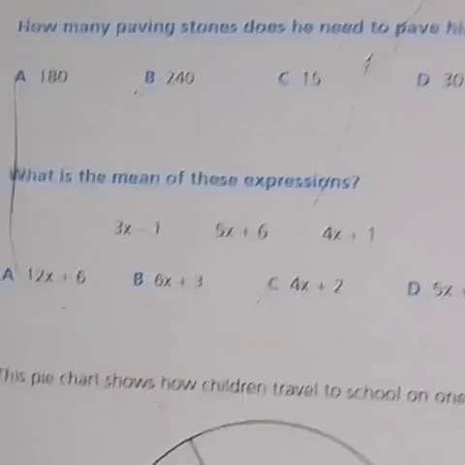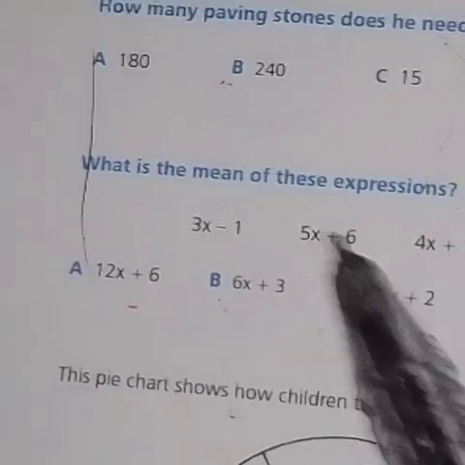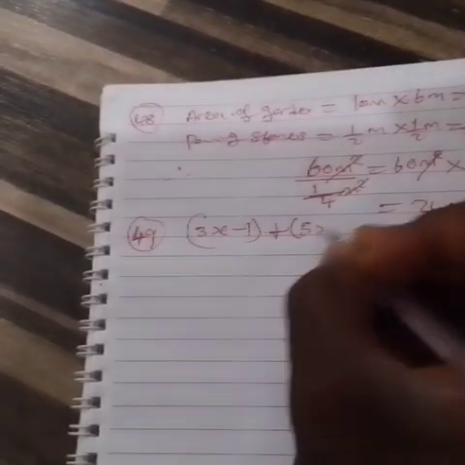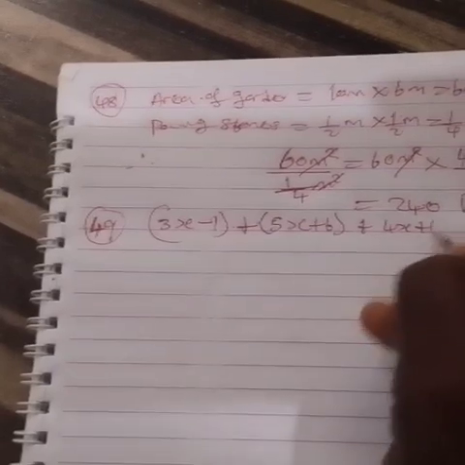Mean means you should add all of them together and divide by the number of terms that we have. So we add 3x minus 1, we add 5x plus 6, then we also add 4x plus 1. By the time you add everything, we divide it by the numbers that we have: 1, 2, 3. We divide it by 3. So let's see what this will be equal to. We have 3x minus 1, let's put it in brackets, plus 5x plus 6 in brackets, plus 4x plus 1 in brackets.